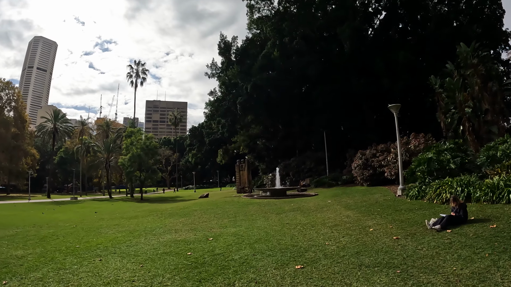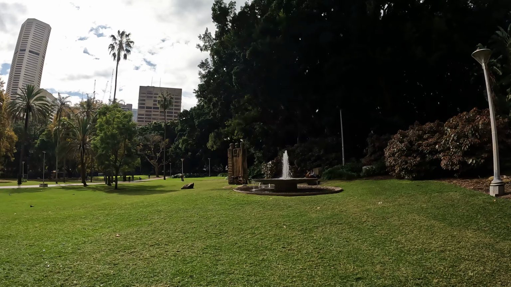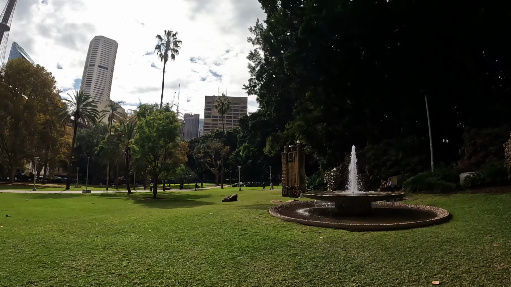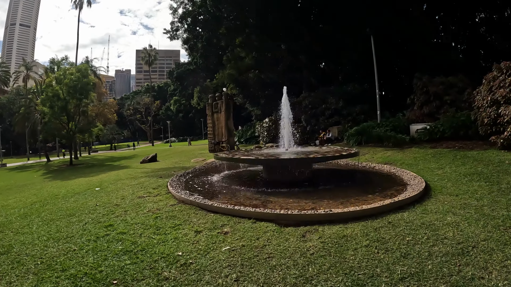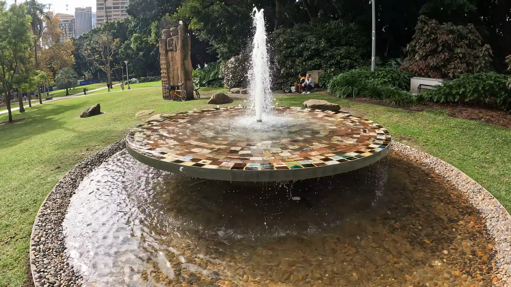It feels a bit like Central Park in New York in terms of the shape. Just a big rectangle with large buildings overlooking it. Right, there's one fountain.